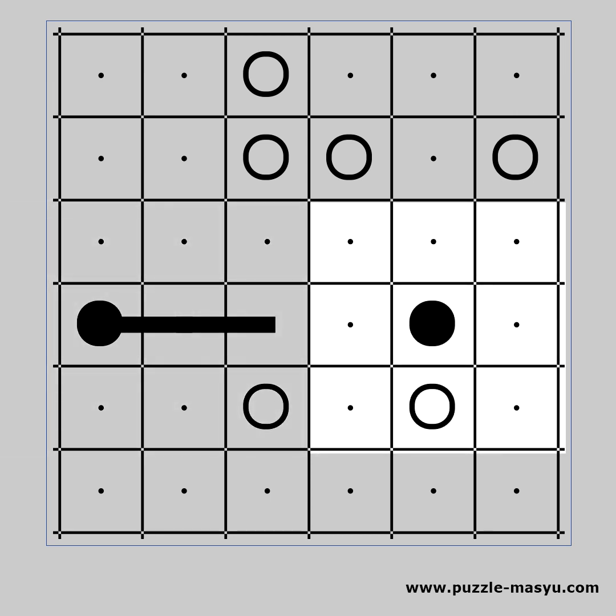This black circle is also too close to the border. If there was a line to the right, there wouldn't be enough space to make it 2 steps long. So the line should go out of the black circle in the opposite direction. And it must be longer than 1 step.